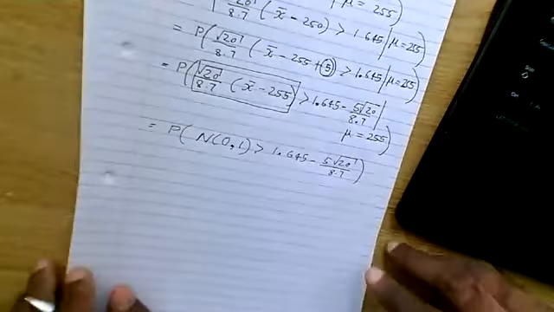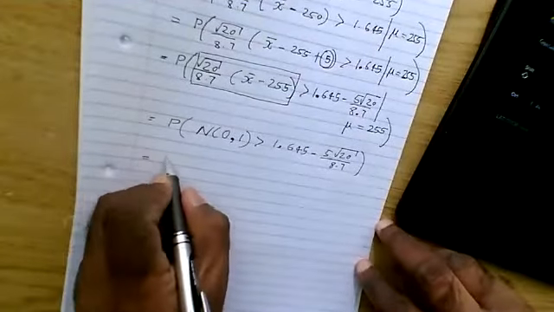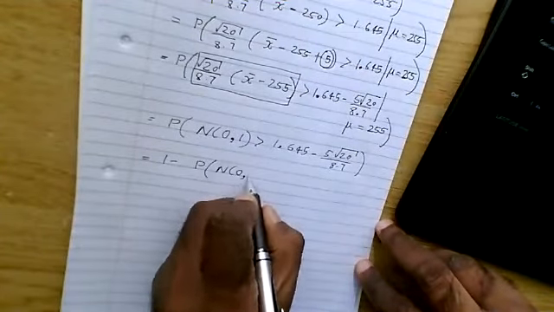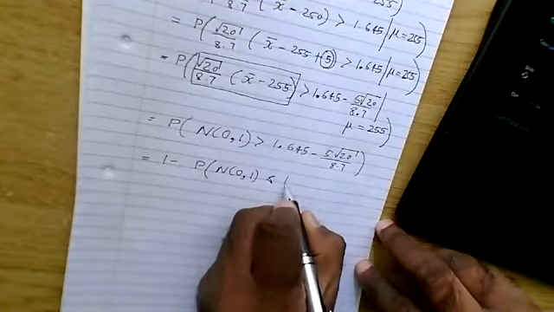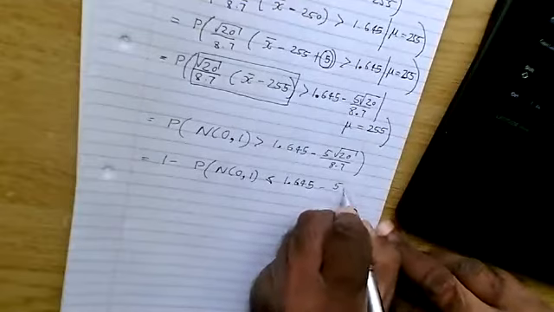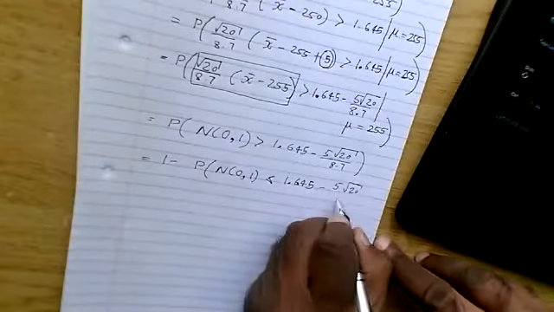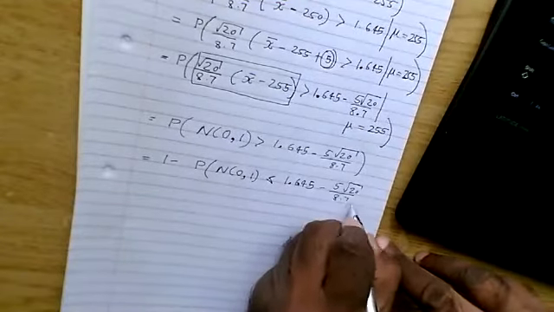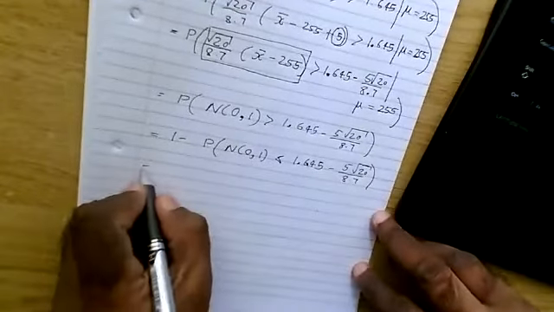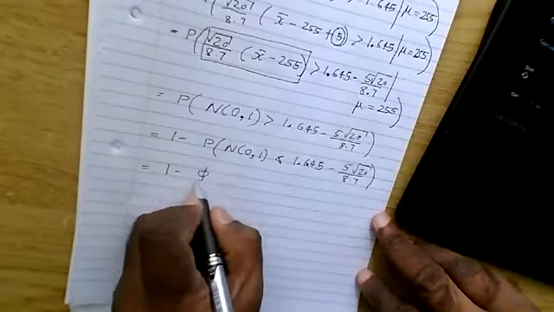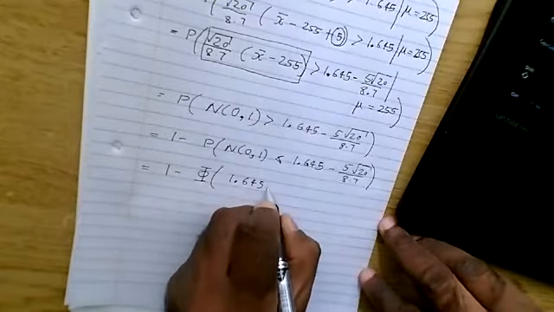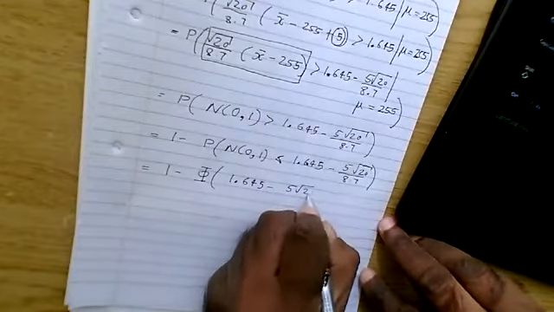We don't need the conditioning anymore. Now this you can write as 1 minus the probability that the standard normal is less than or equal to 1.645 minus 5 times root of 20 divided by 8.7, right? And this you can write as 1 minus phi at 1.645 minus this.